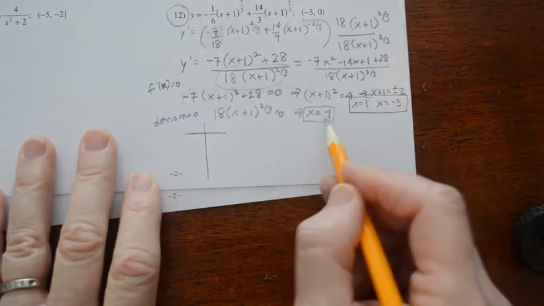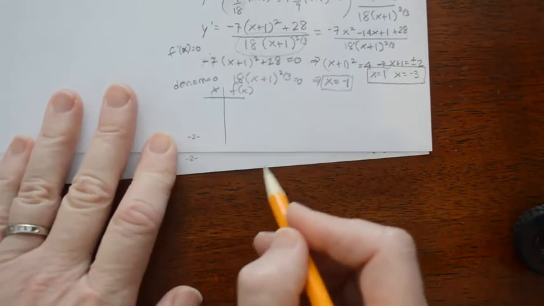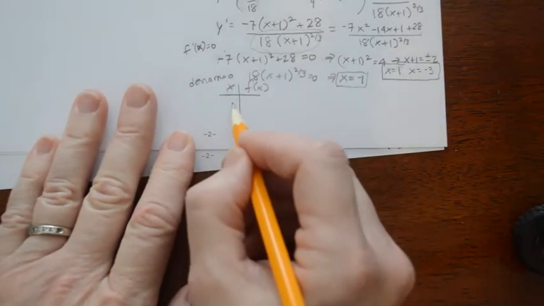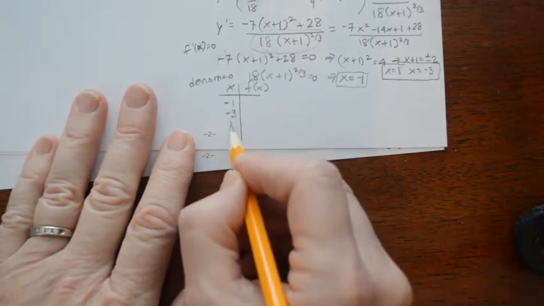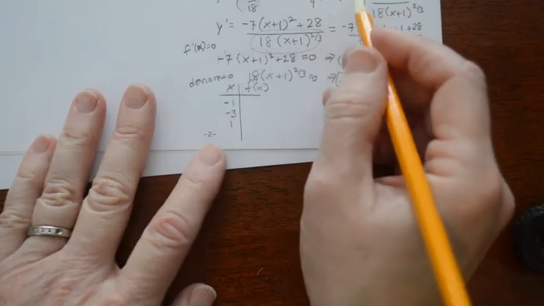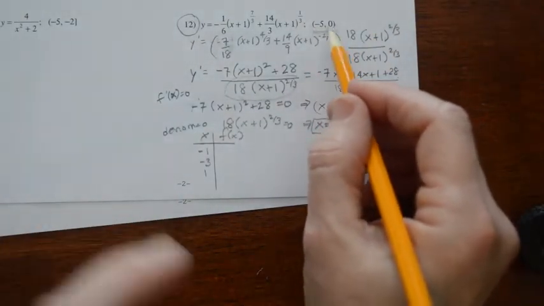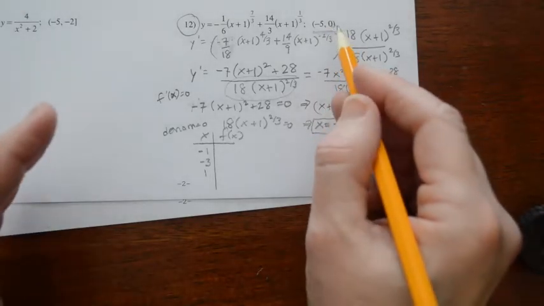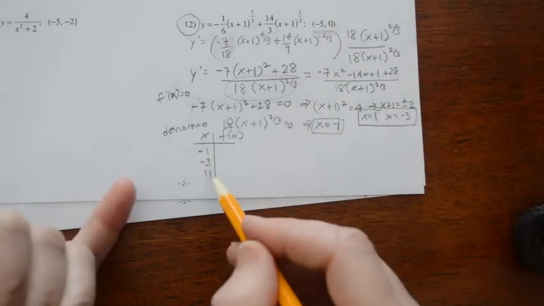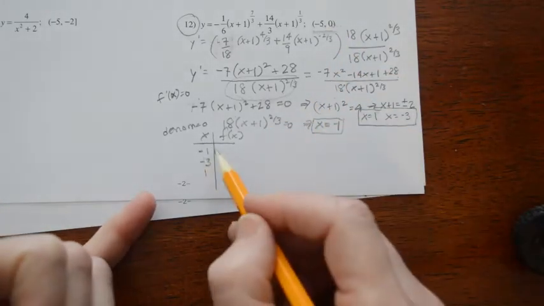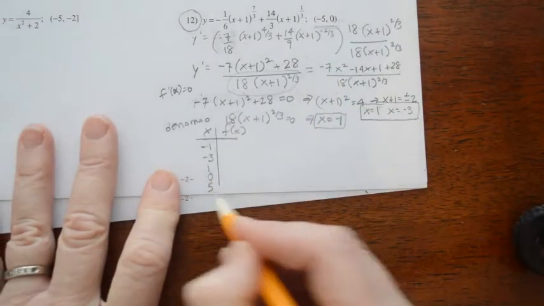All right, so these are our critical values. So we've got x, f of x. Our x values are negative 1, negative 3, positive 1. I'm also going to put the endpoints in there. I know we're not supposed to, but I just want to see if they were included, would they be the max or the min? Because if I get something that's high right here, but one of these is higher, then I know that's not actually the max. If I get something here that's low, but this is even lower, then I know it's not the min. So I am going to put those in.